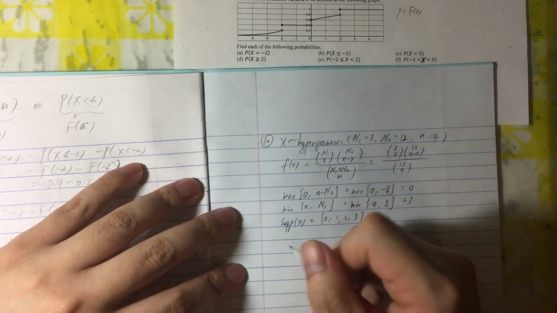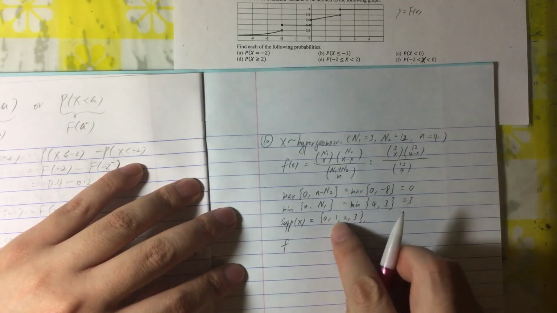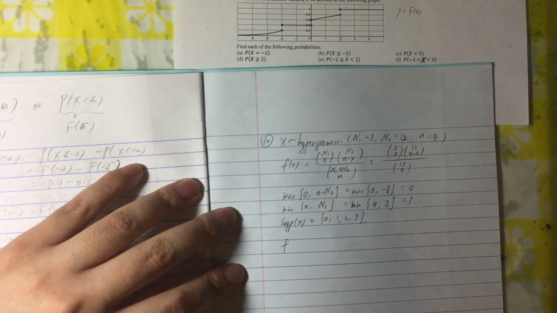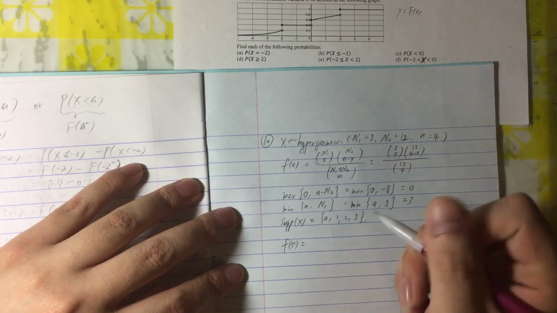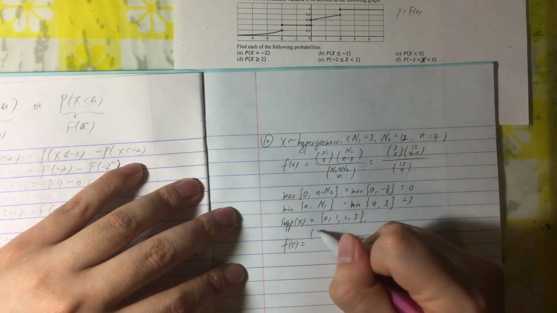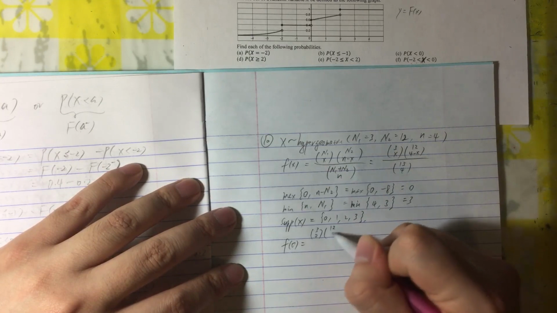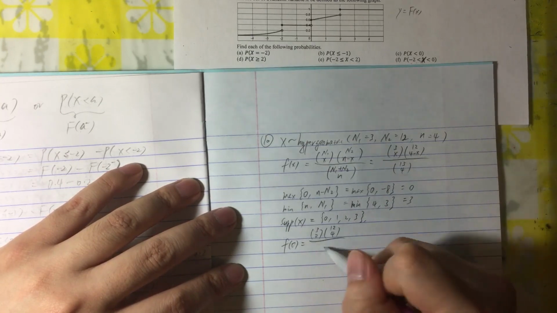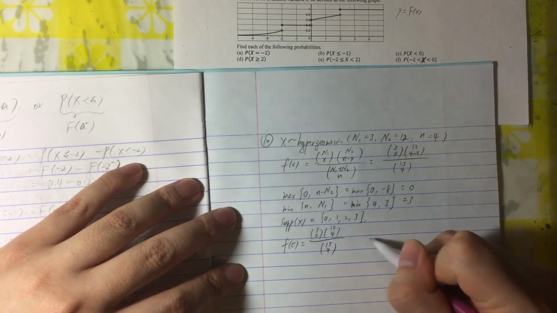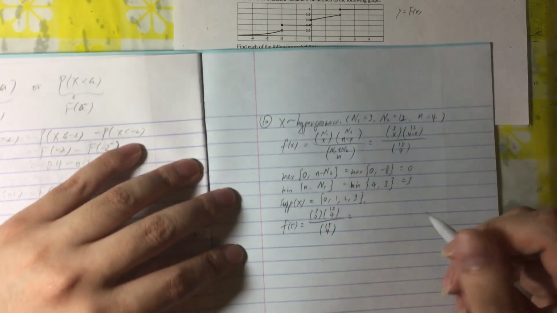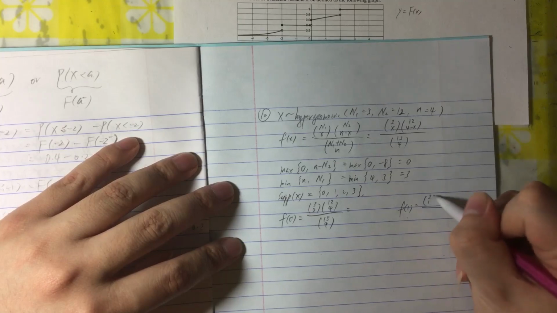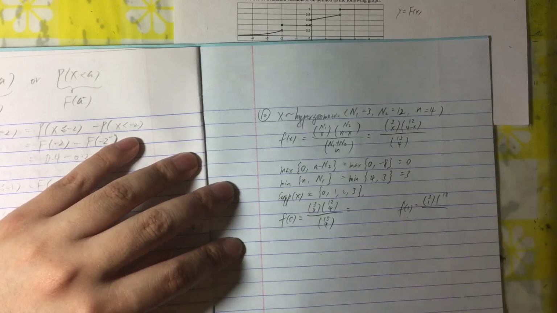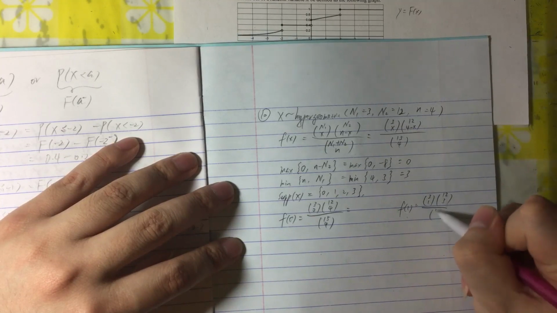Next, we try to compute f of 0, f of 1, f of 2, f of 3. Try to compute f of x for all x in the support. F of 0 is 3 choose 0, 12 choose 4, over 15 choose 4. F of 1 is 3 choose 1, 12 choose 3, over 15 choose 4.